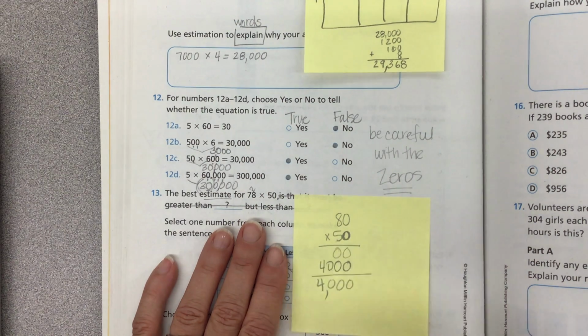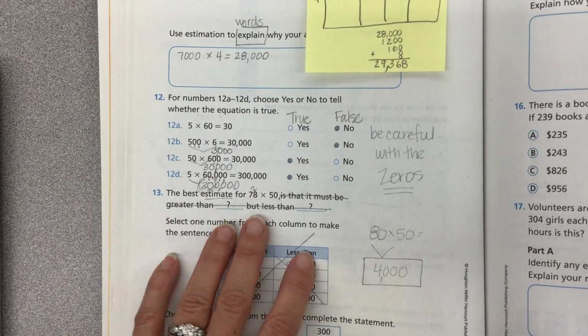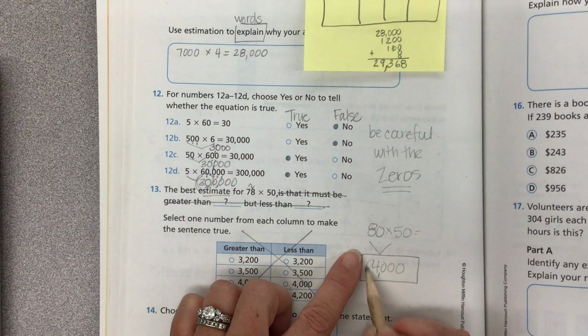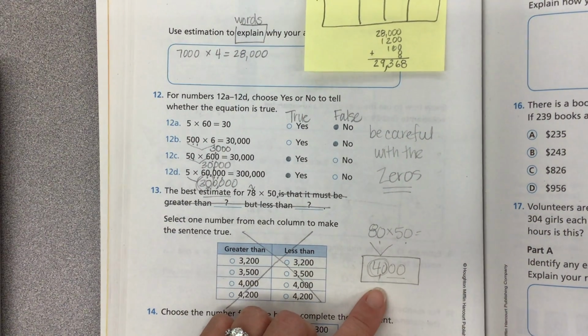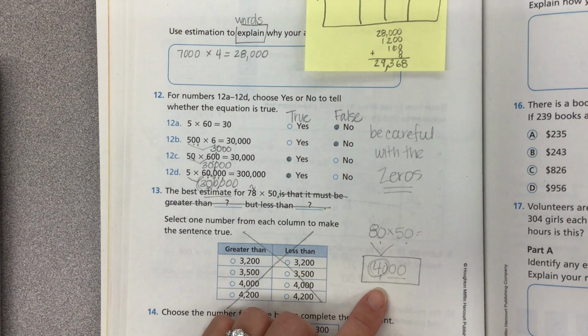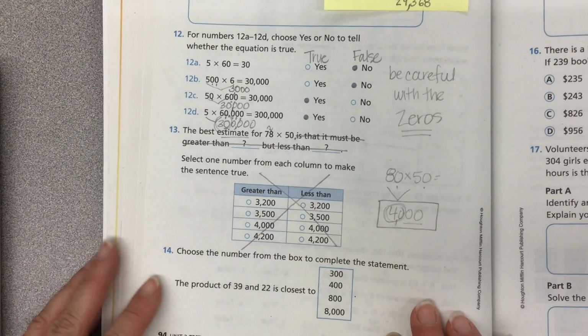So the shortcut, if we wanted to use our mental math, Zachary, we can just think 8 times 5 is 40, which is right here. And then we can count up our extra zeros and add those to check. That makes sense? Okay.